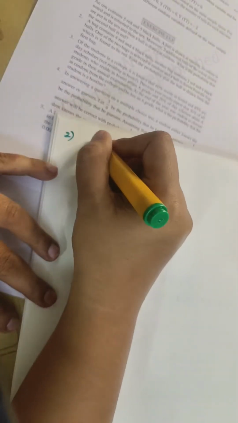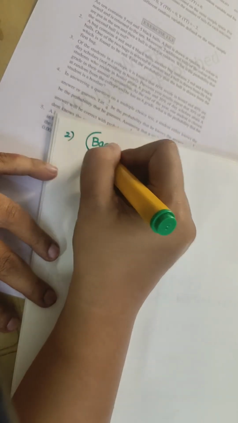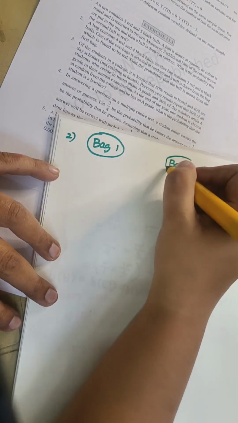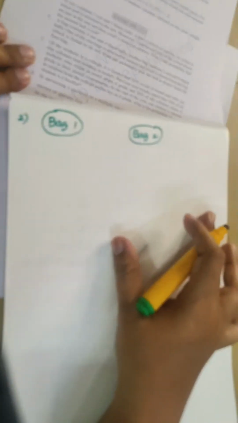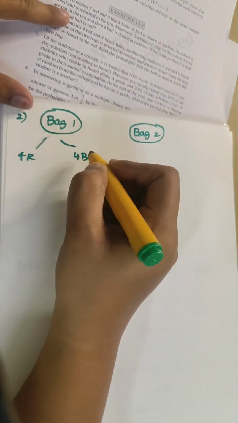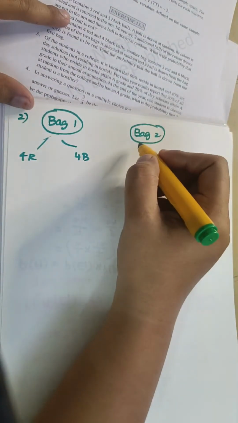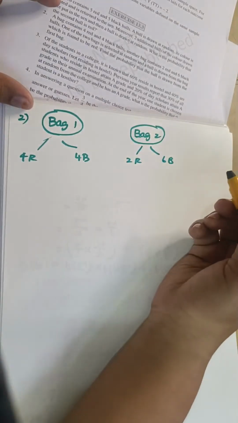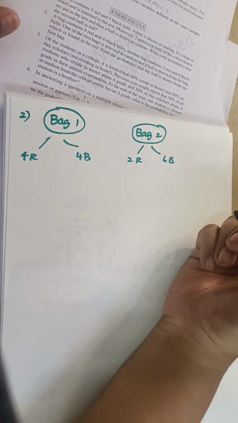So I have bag 1, bag 2. 4 red, 4 black. 4 red, 4 black. Another bag contains 2 red, 6 black balls. One of the 2 bags is selected.